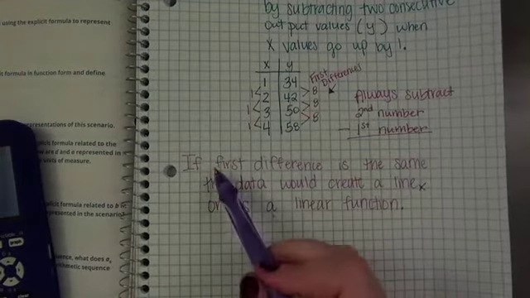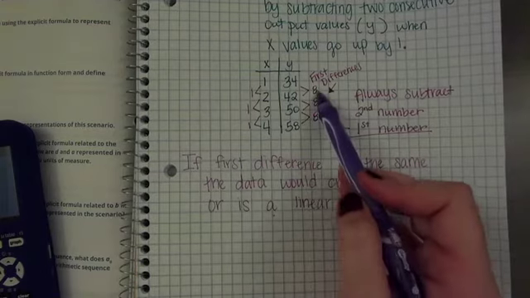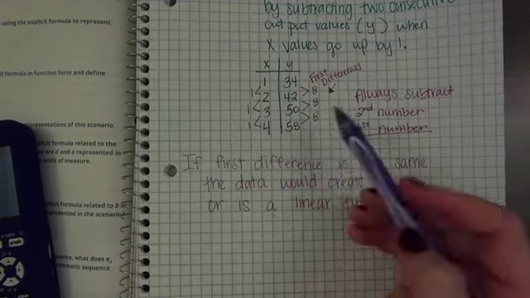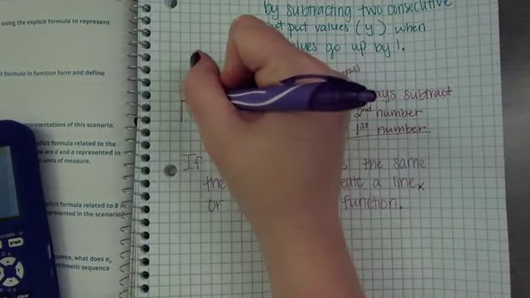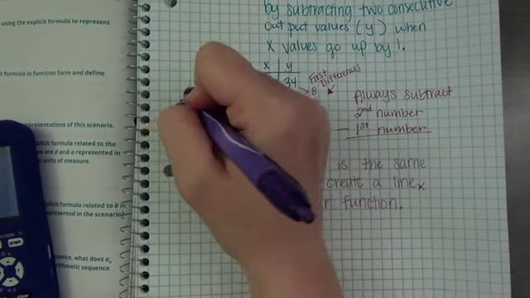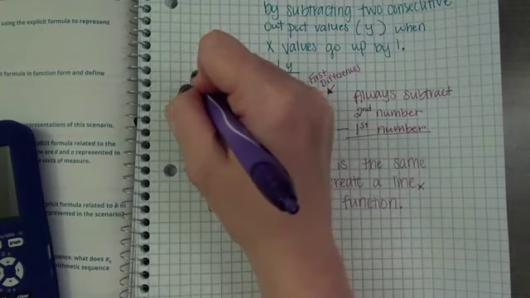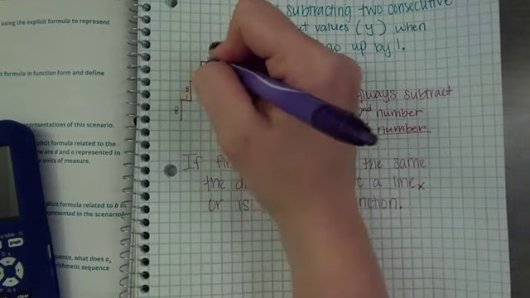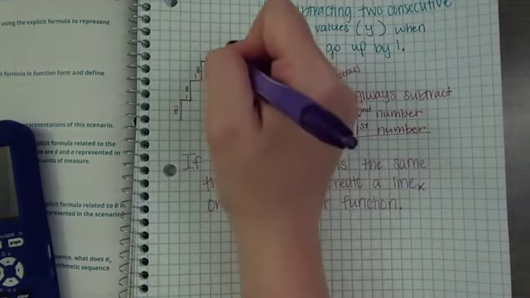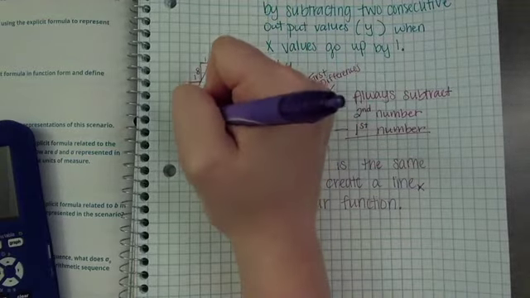But so if the first differences are the same, that means it's going up at a constant amount. So like it would be going up 8 over 1, up 8 over 1, up 8 over 1. So remember, it would be linear.